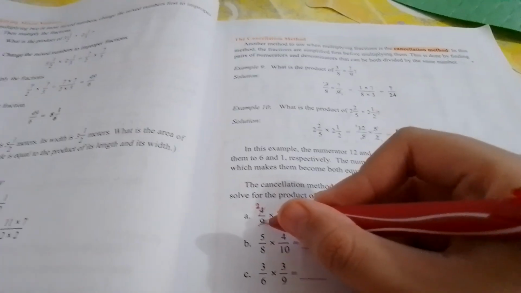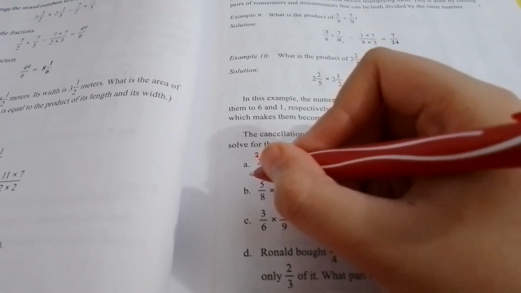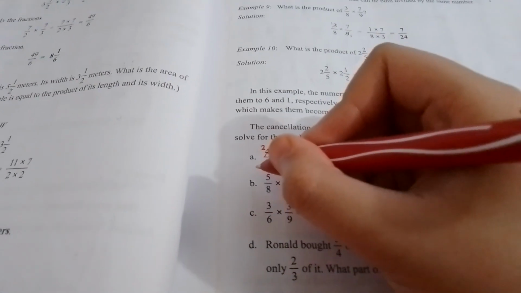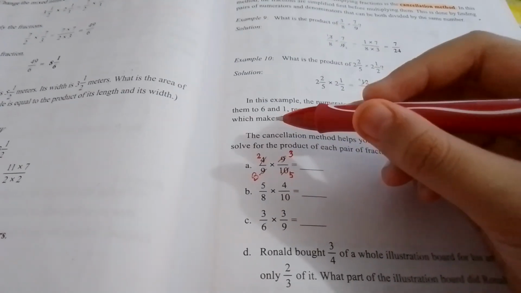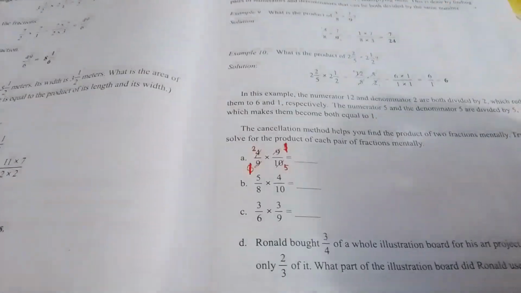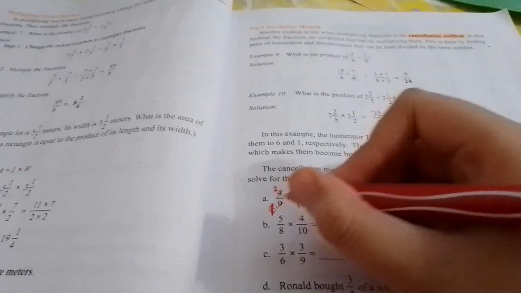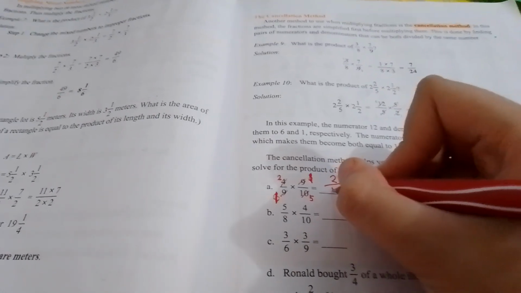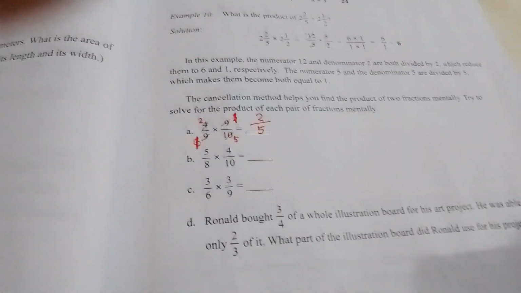Then you need to multiply. Then you need to divide 9 by 3 and 9 by 3, so that's 3. So we need to multiply. So 2 times 1 is 2. And 1 times 5, that's 5. So this one will be the answer.